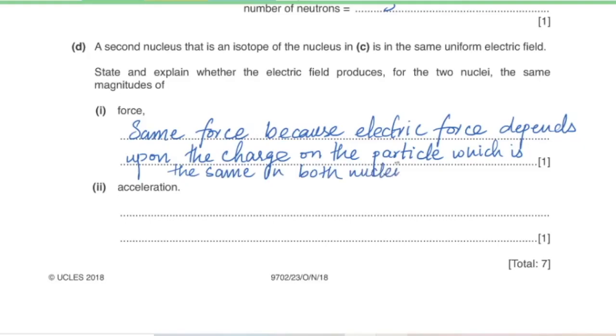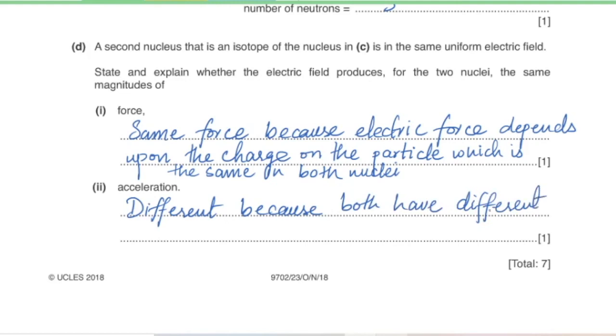Part 2, acceleration. So acceleration is going to be different because both nuclei have got different masses. But same electric force.